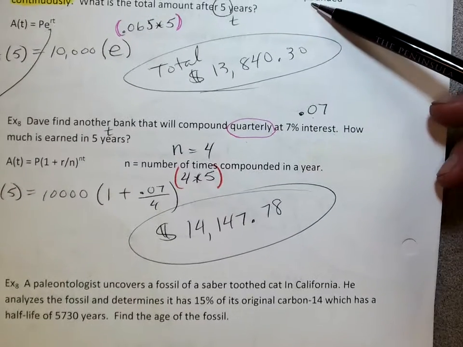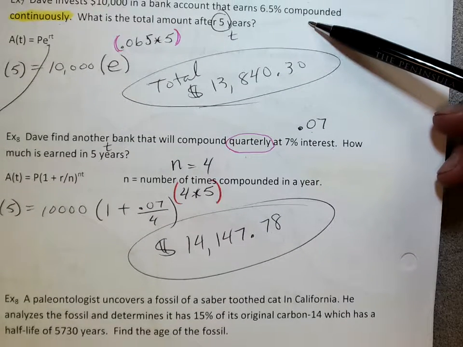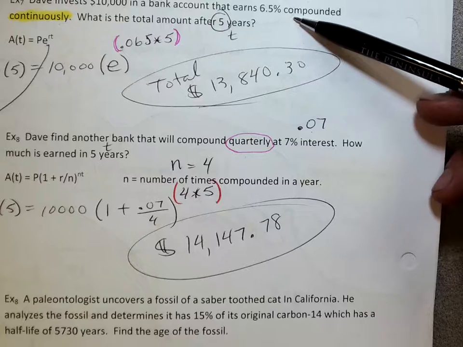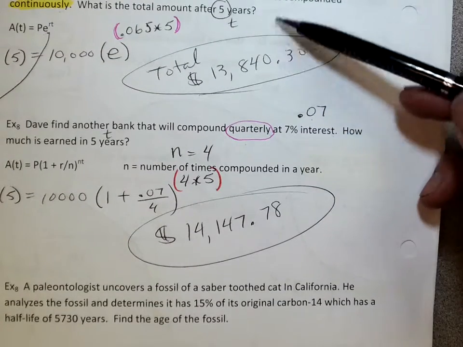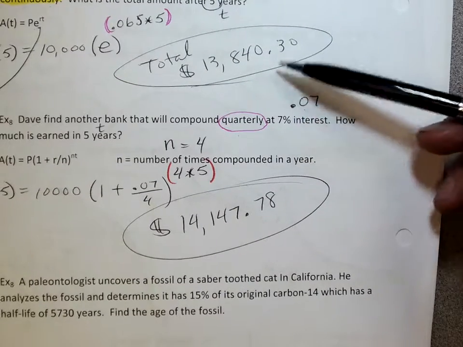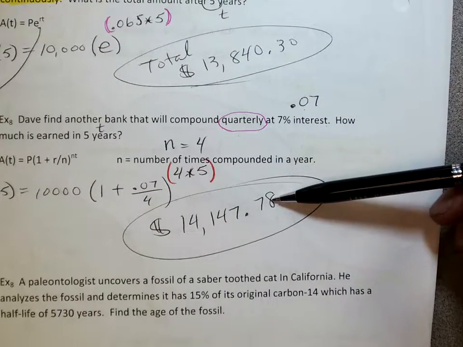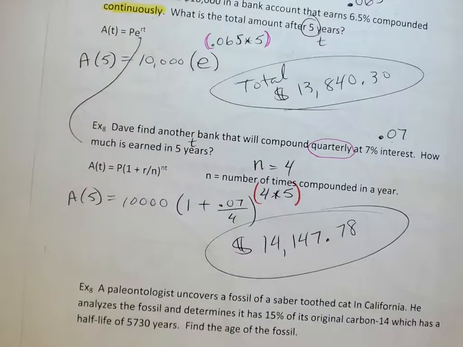Because that one's compounded all the time. No, not every year: continuously, every single day, every single moment, in theory. So you'd think this would be more, but the interest rate is not as much. It's that word continuously. Whereas they'll say annually if they mean once a year.